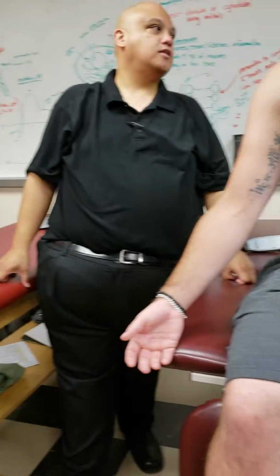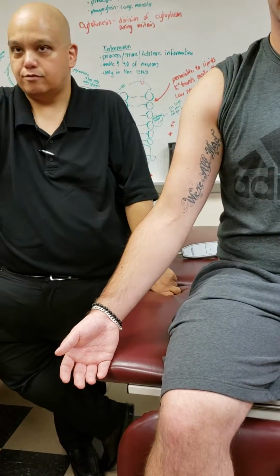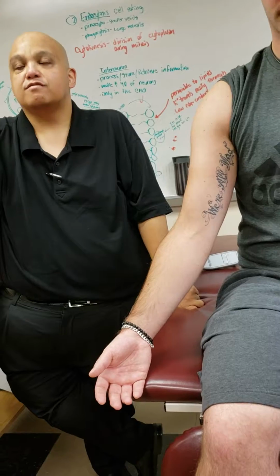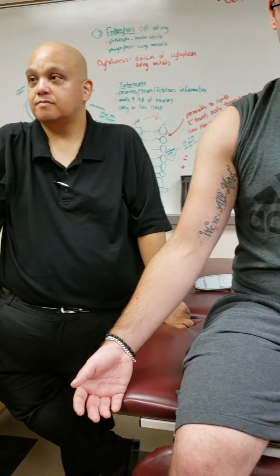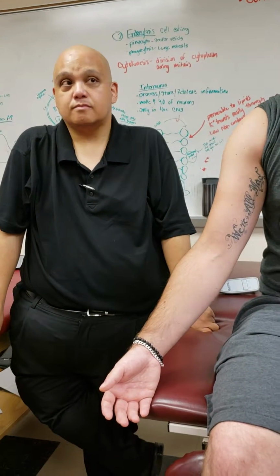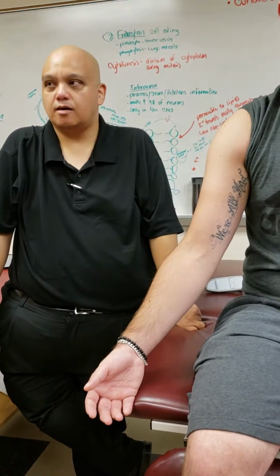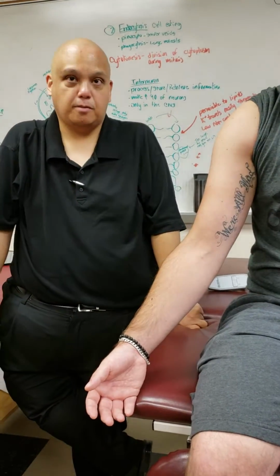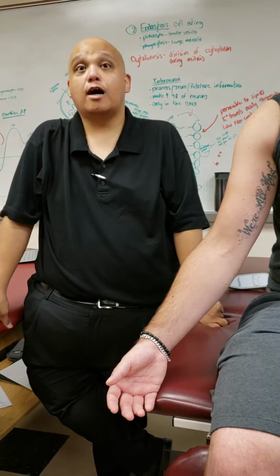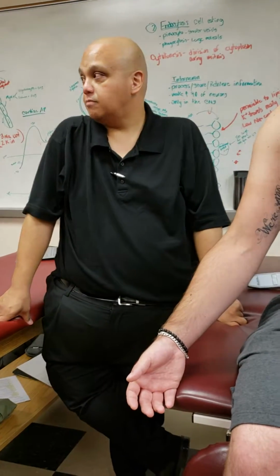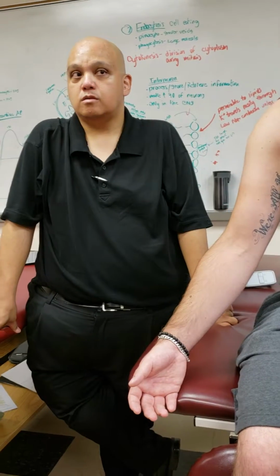How about the ulnar collateral ligament? Valgus. Okay. Now, where have we heard this a lot? Tommy John. Baseball. Tommy John. Does everyone know what Tommy John is? Well, first of all, he was a baseball player. For those of you who are not baseball fans, do you know what Tommy John refers to? Surgery. Tommy John surgery.